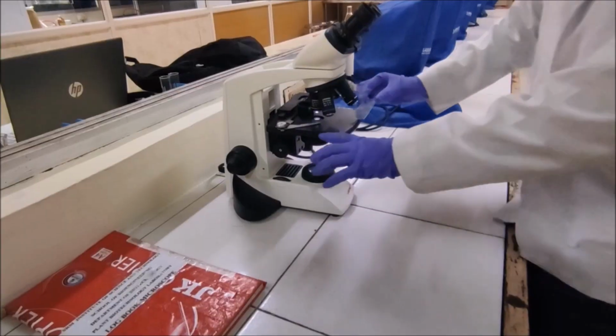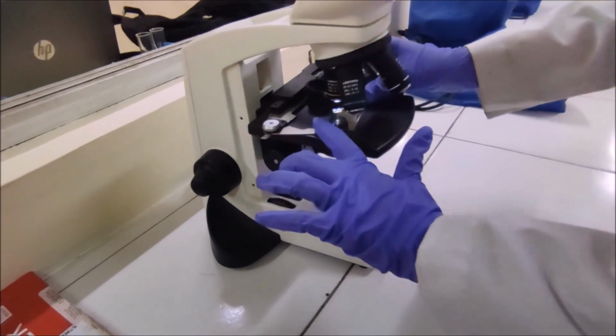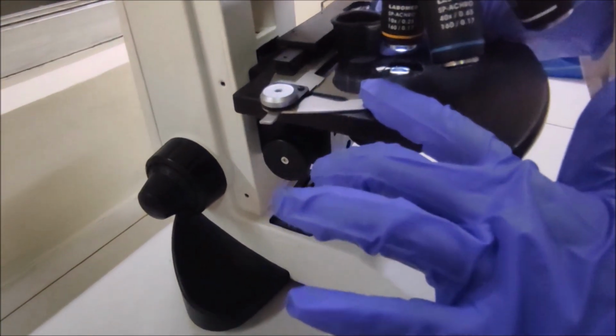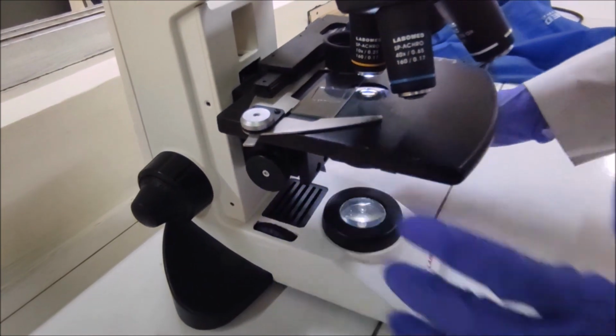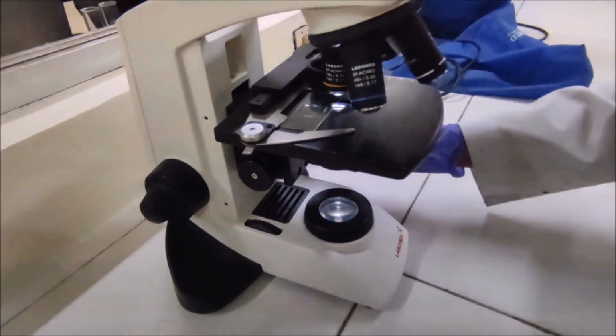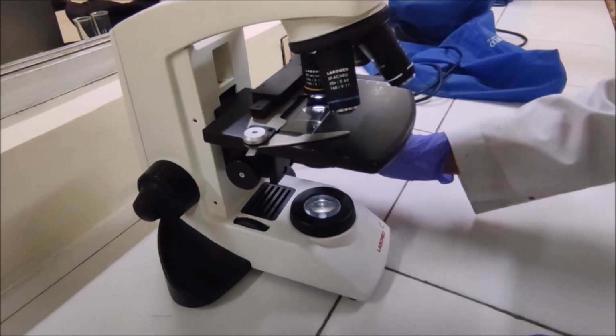Place a cover slip and observe the cells under light microscope.